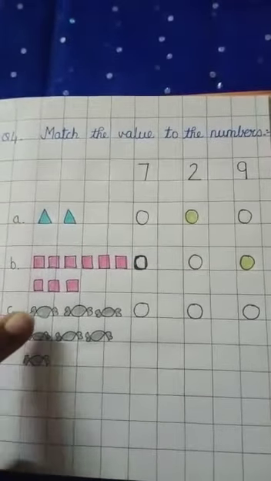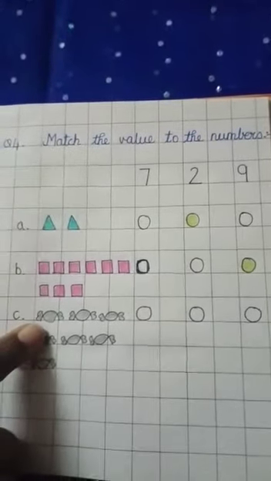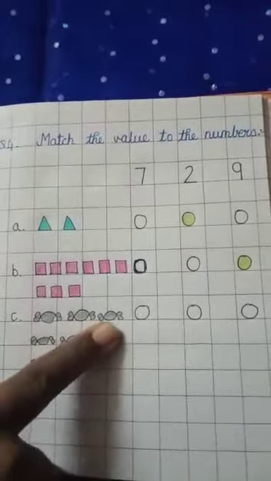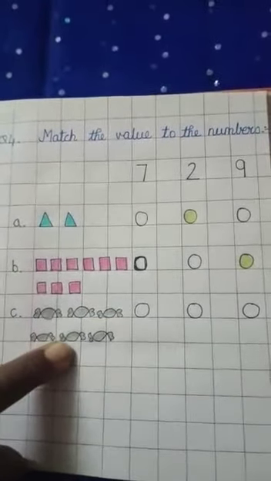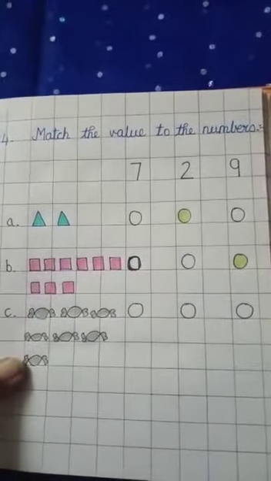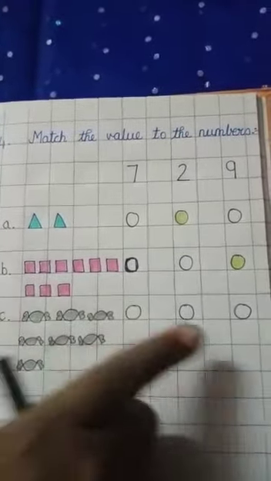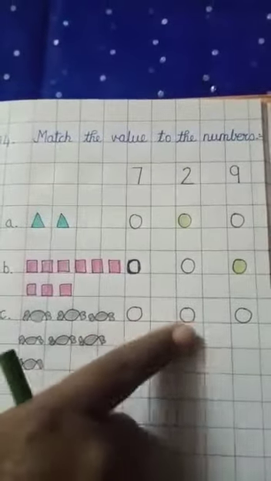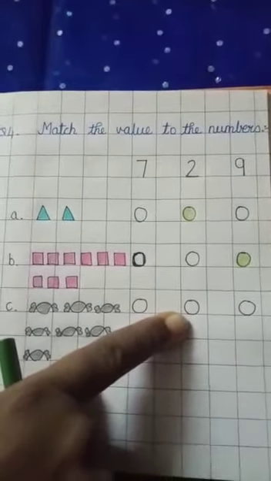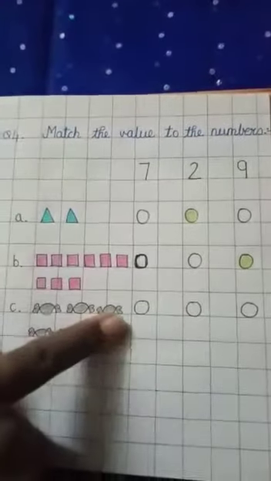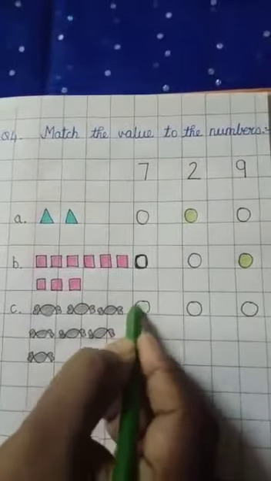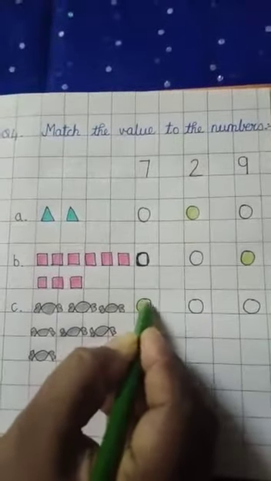Now I'm having sweets here. Let's count our sweets. The chocolates here. 1, 2, 3, 4, 5, 6 and 7. I'm having 7 chocolates. So where am I going to click? What do you think? Which one is right? Here, here, here, here. First, second or third? Is it going to be here? No. It's going to be under 7. So because I'm having 7 chocolates, 7 sweets. So I'm going to color this option.